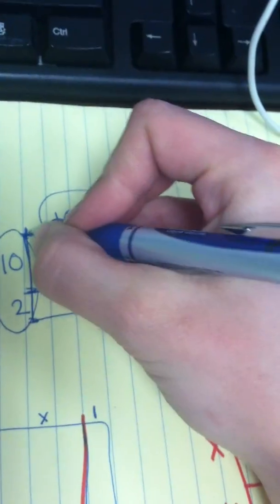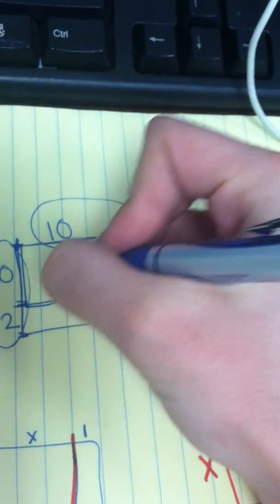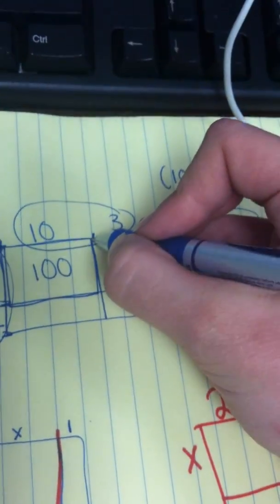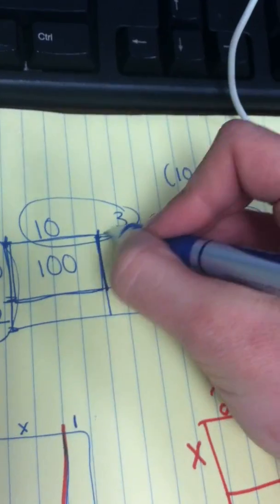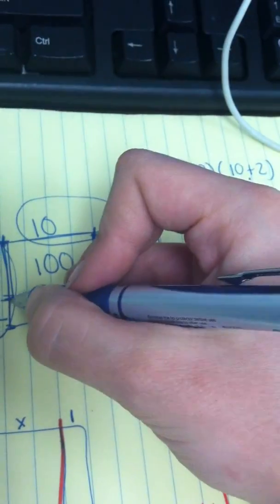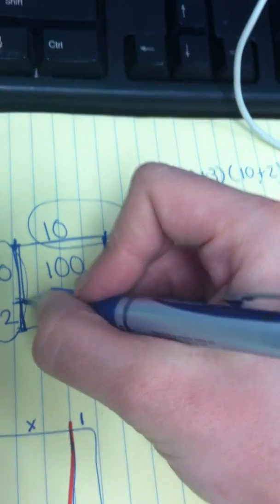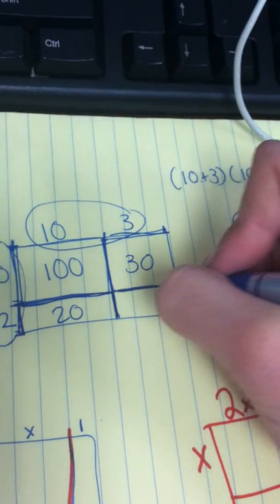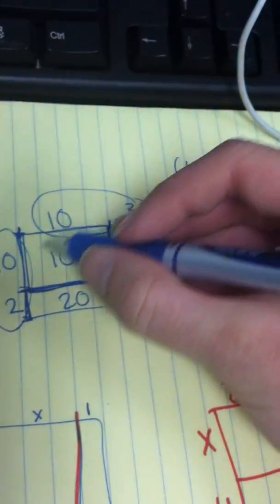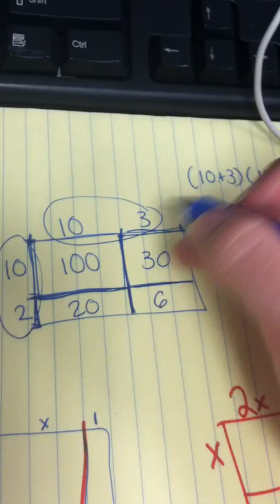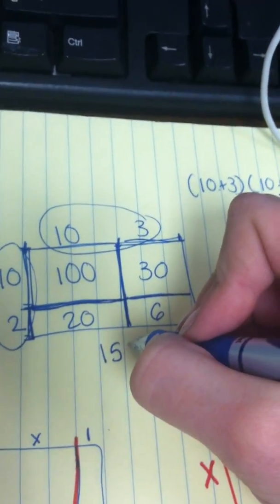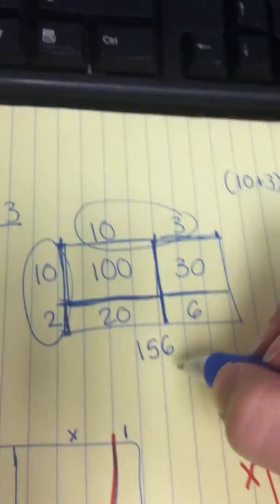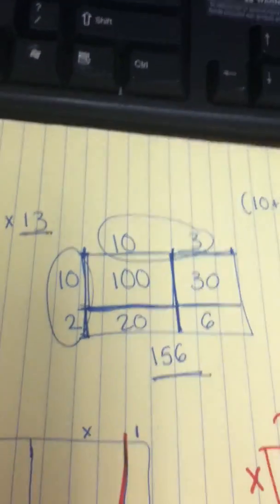If we did this piece here, the area of this piece will be 100 square units. The area of this piece is 10 by 3, so it'll be 30 square units. The dimensions of this one are 2 by 10, so this will be 20 square units, and the dimensions of this are 2 by 3, so this will be 6 square units. When I add this all up together, the whole area was 156 square units. So 12 and 13 are factors of 156 because when I multiply 12 by 13, I get 156.